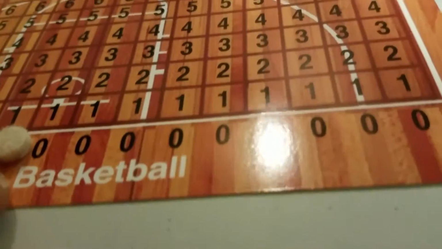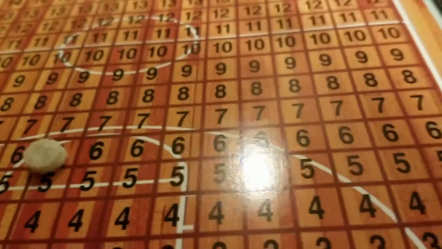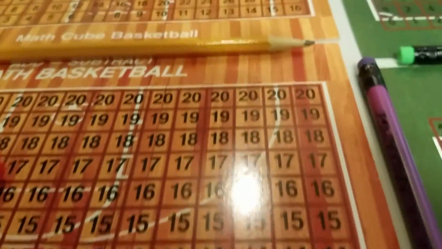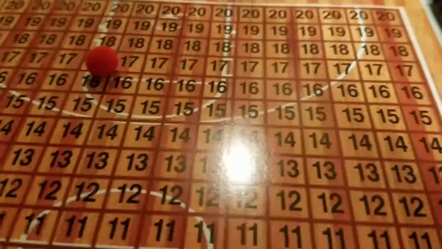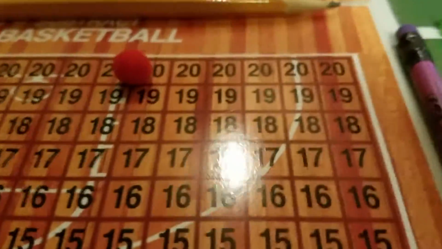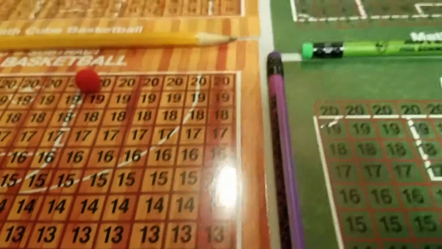These stop a little better. If you're using this right here, then you're trying to make the ball stop in the square where the rim is. If you're using a pom-pom, it should be good enough just for it to roll across the rim.